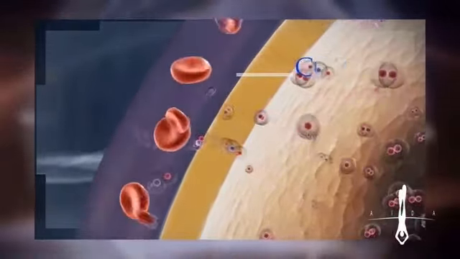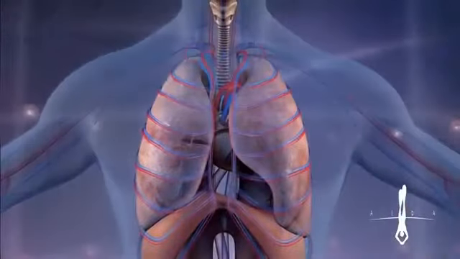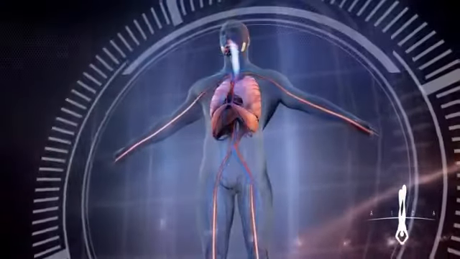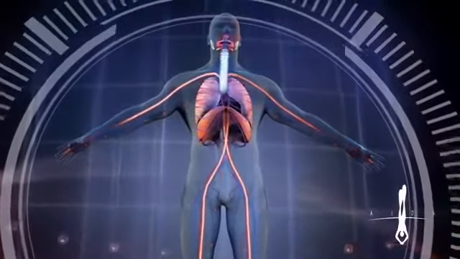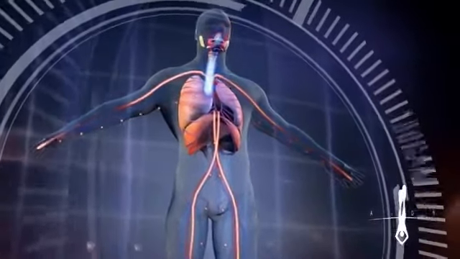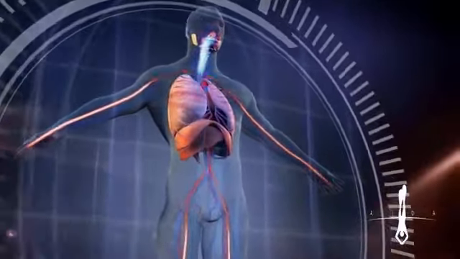alveoli, where it gets expelled back through the bronchioles, into the bronchi, trachea, then back into the mouth and nose cavities. The oxygenated blood, shown in red, is then carried in the blood cells through the pulmonary vein back into the heart to be circulated to the body's organs.